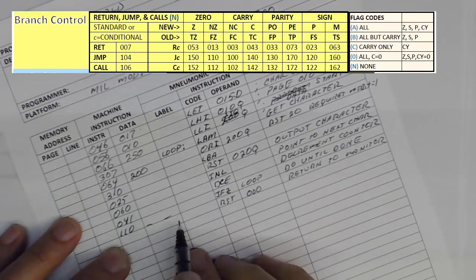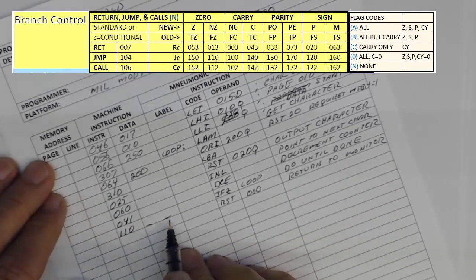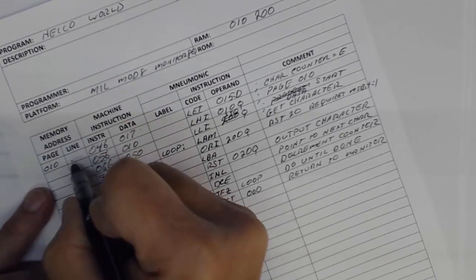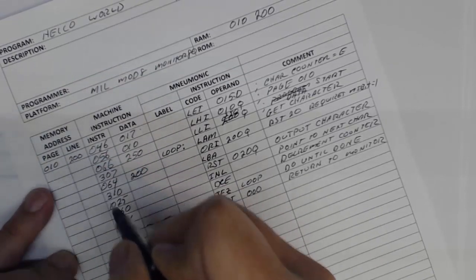So once we come here where we need an address, now we're going to go over here and start filling our addresses in. Well, these are all in page 010. We start at line 200.